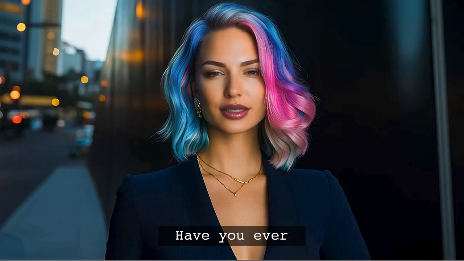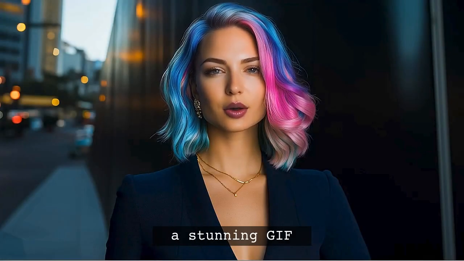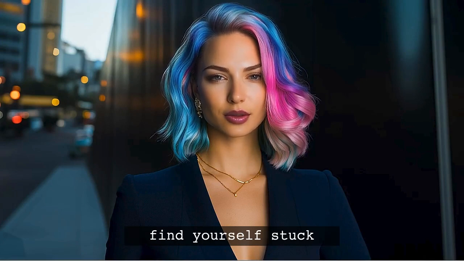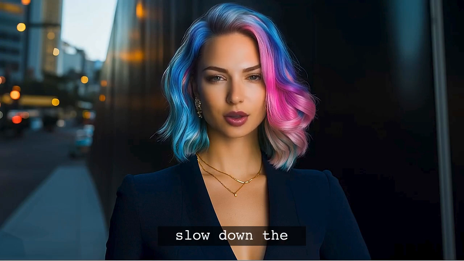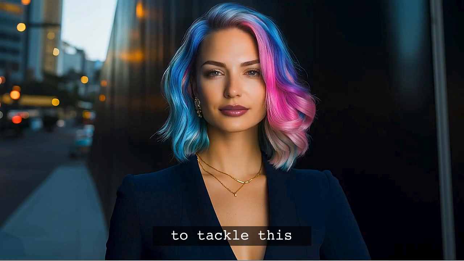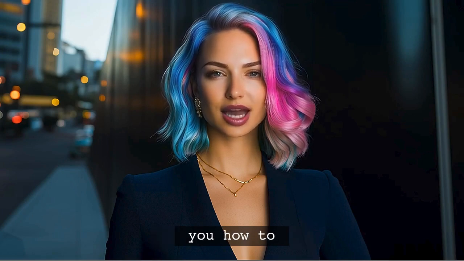Have you ever wanted to create a stunning GIF from your JPEG images, only to find yourself stuck on how to slow down the animation? If that's you, then you're in the right place. Today, we're going to tackle this issue and show you exactly how to create the perfect GIF.